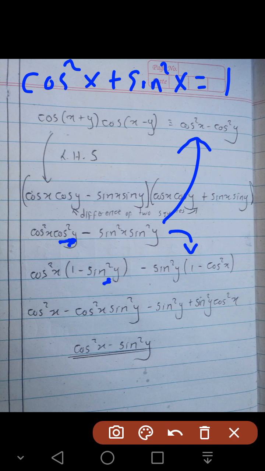And then the second part is that we're going to keep the sine squared y, which is here, and then we're going to find the identity for sine squared x there. I kind of switched them there. So sine squared x will give us 1 minus cos squared x there.